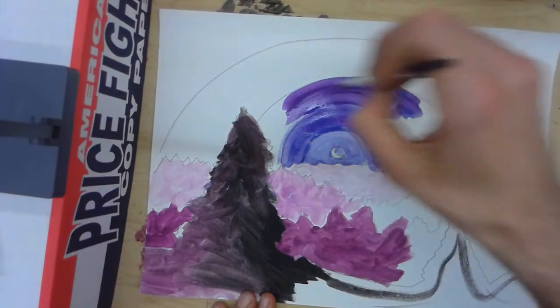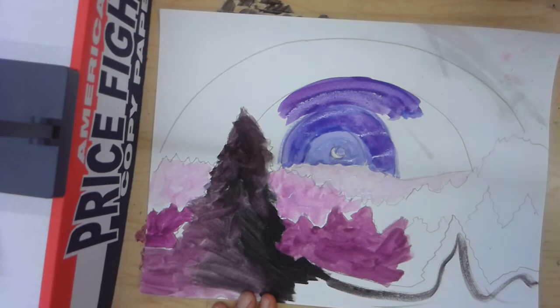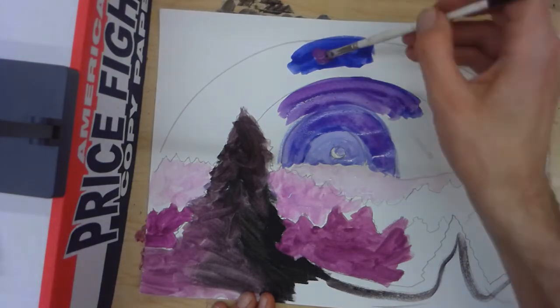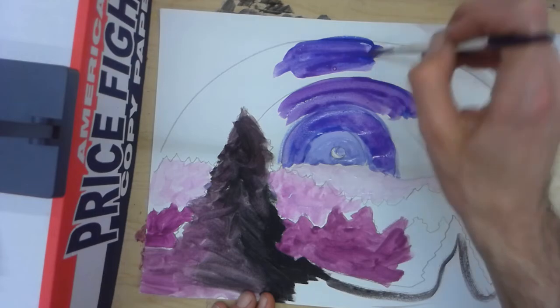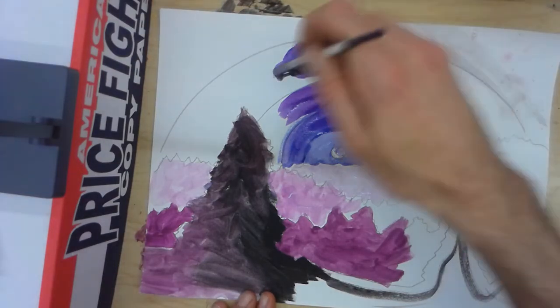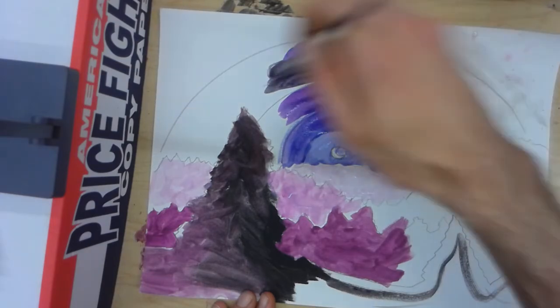After this one, though, I really need it darker. So what I want to do is start to add a little bit of black. Blue, purple, give this a hue, the main color, and then blend together.